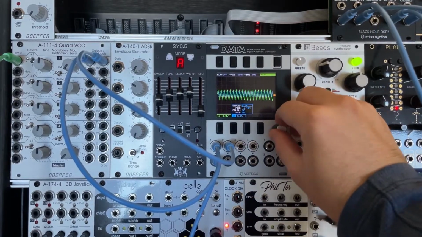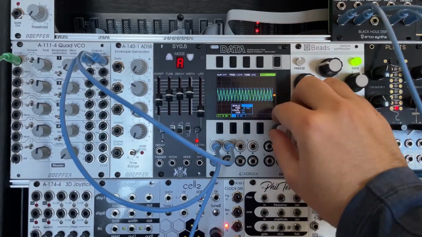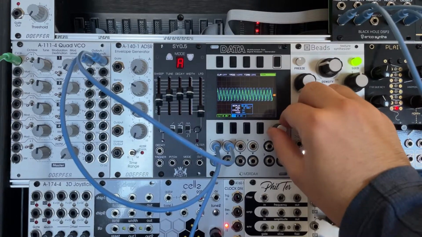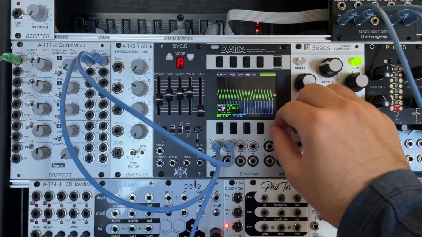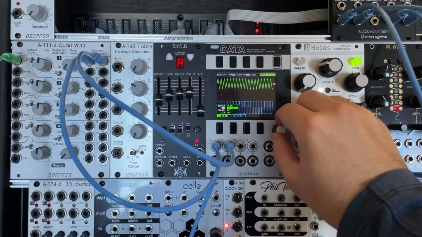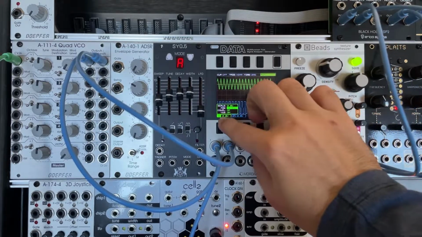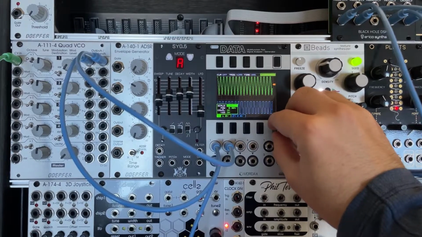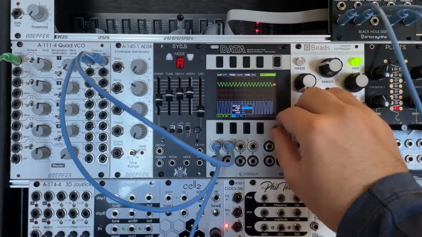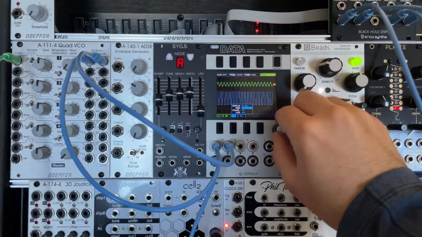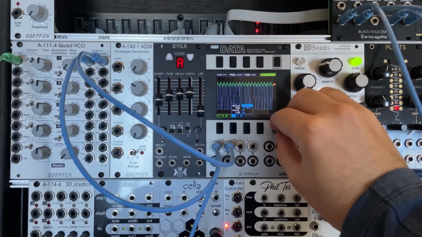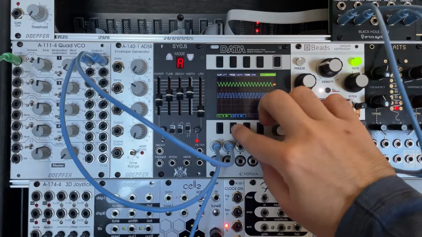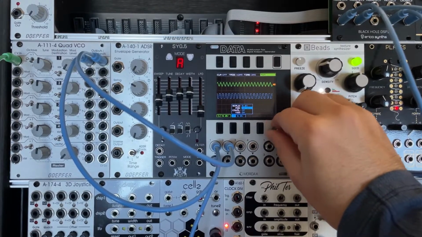This is an oscilloscope. And let me just separate these waveforms out so that we see our triangle wave, square wave, and then we are going to see the combined wave of both the triangle and square wave.